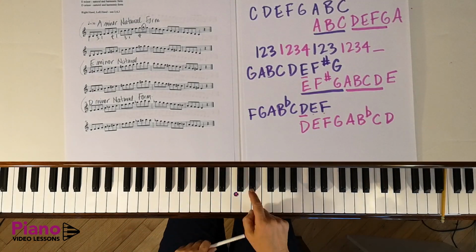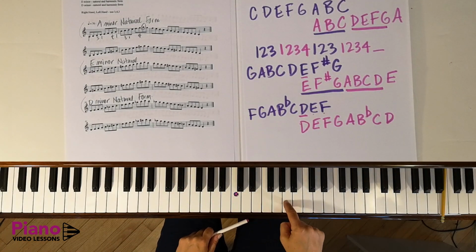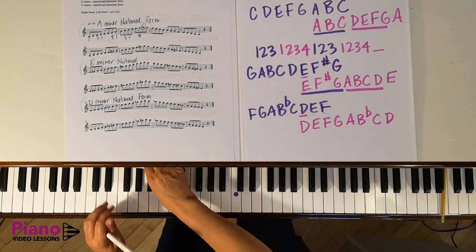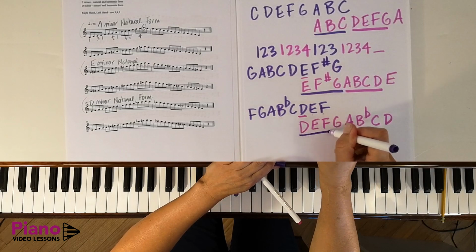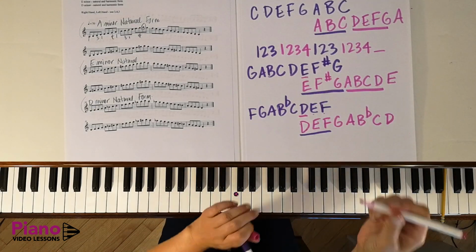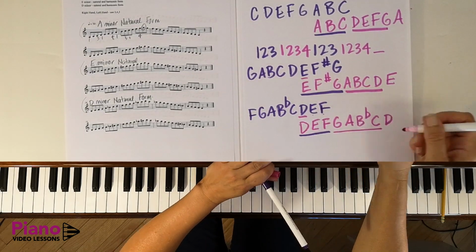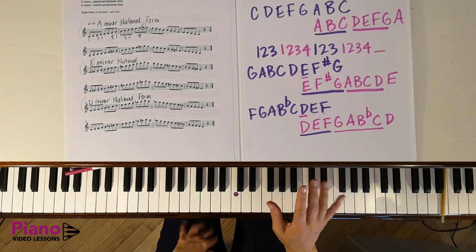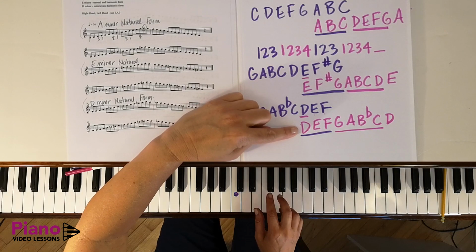Now, I'll just show you those notes. D, E, F, G, A, B flat, C, D. And we can use our standard scale fingering to play this scale. So we'll have D, E, F with 1, 2, 3, and we'll play G, A, B flat, C with 1, 2, 3, 4. So let's go ahead and just play those as solid chunks.